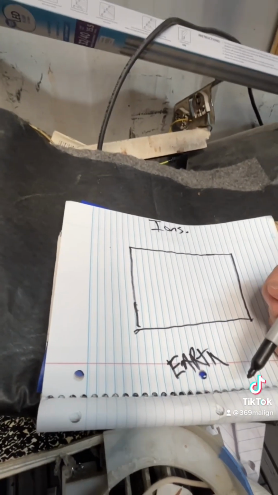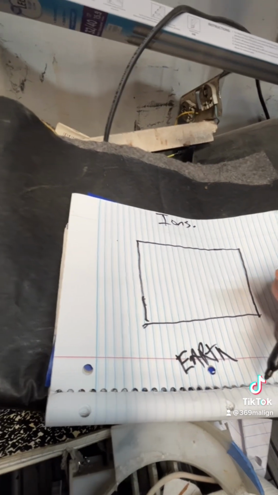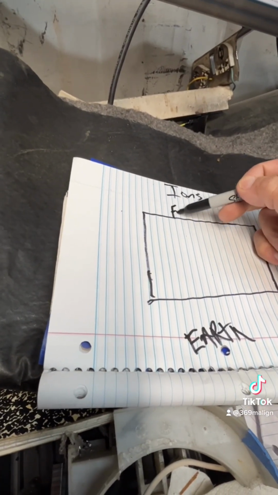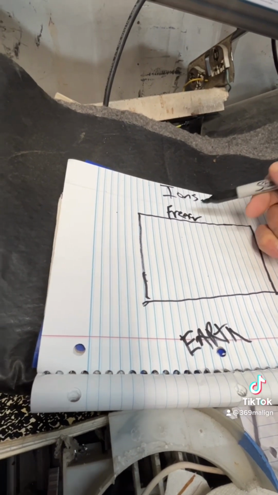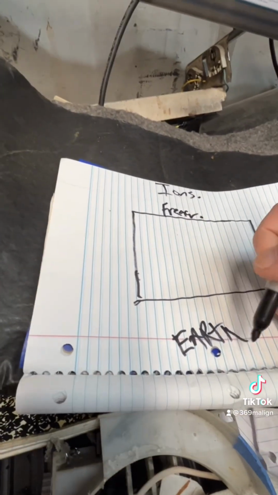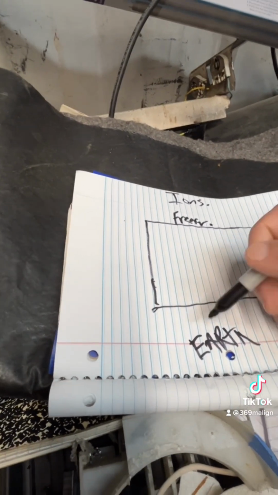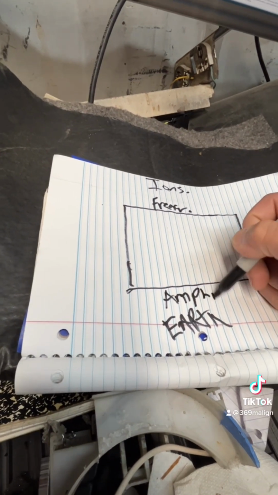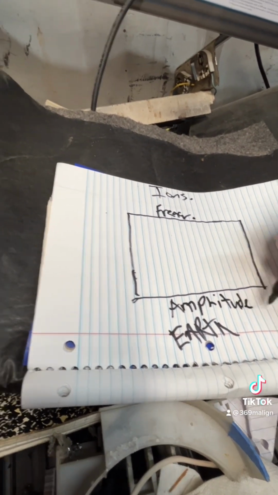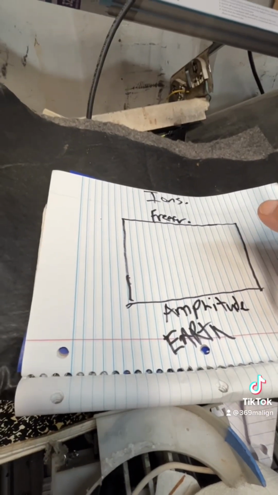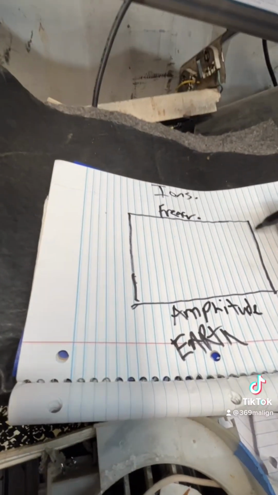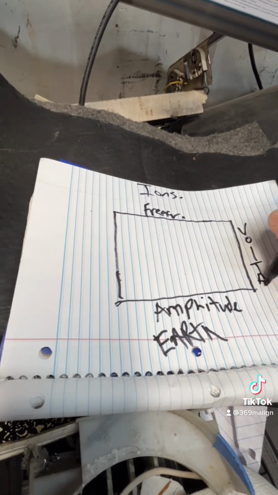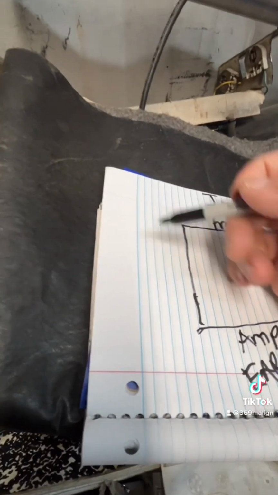And then let's say here we have frequency, and here we have amplitude. The reason I spelled out amplitude is because over on the other side we're going to have voltage, and over here we're going to have amperage.